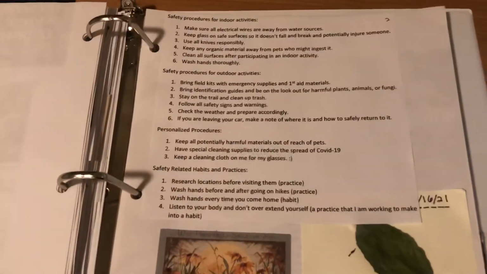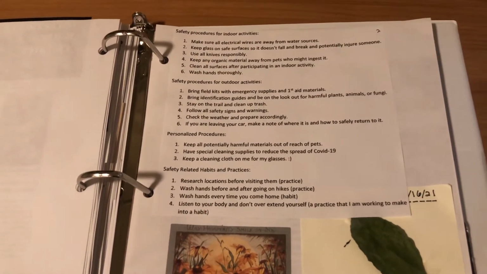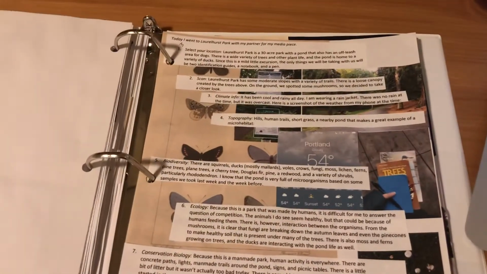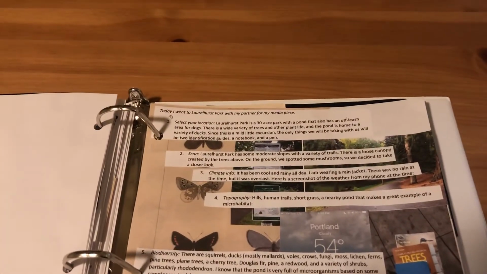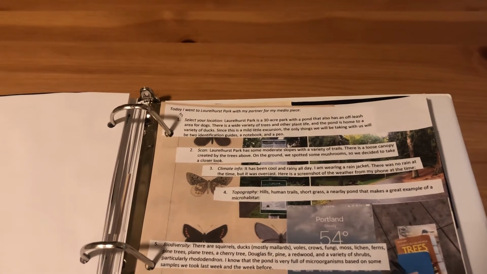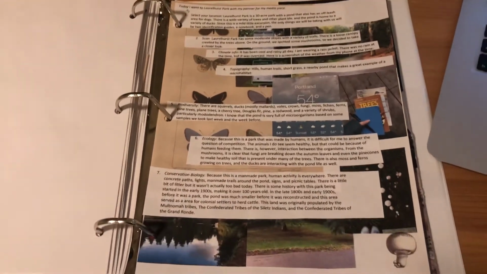We also have the safety procedures, and obviously that's an important thing, and safety is the first thing on environmental biology skills, so that felt pretty self-explanatory. And then this right here is, we went to Laurelhurst Park for one of my media pieces, and this was the Select Your Location, Scan, Climate Info, Topography, Biodiversity, Ecology, and Conservation Biology. So those are all those concepts that are produced right there.